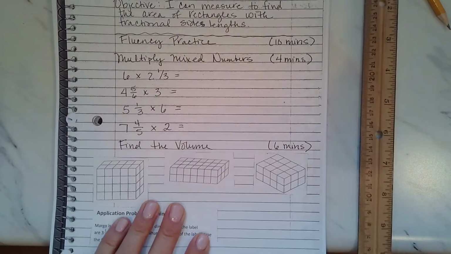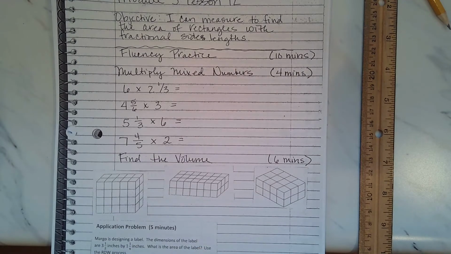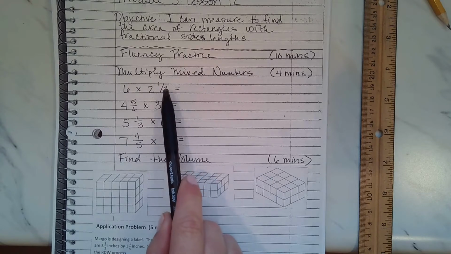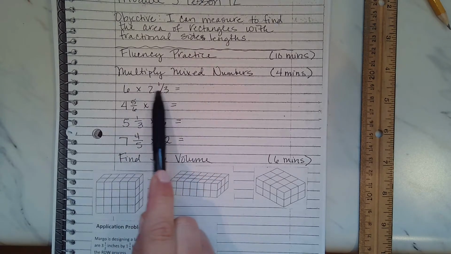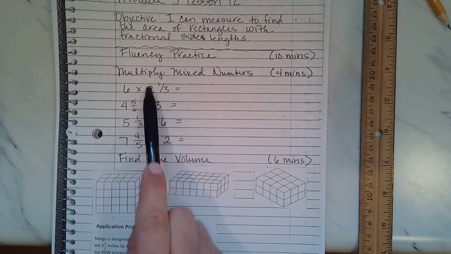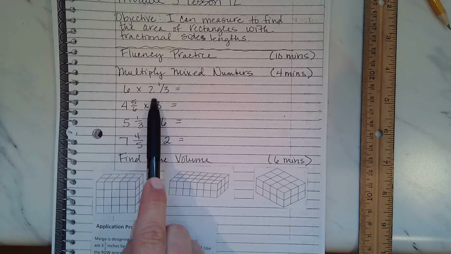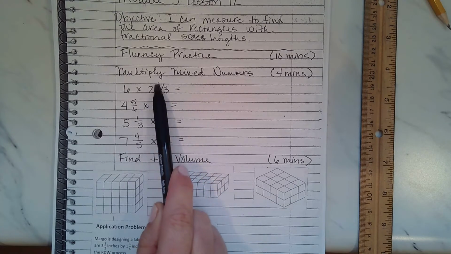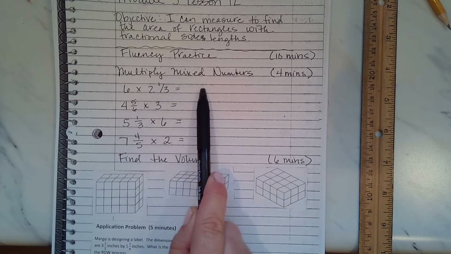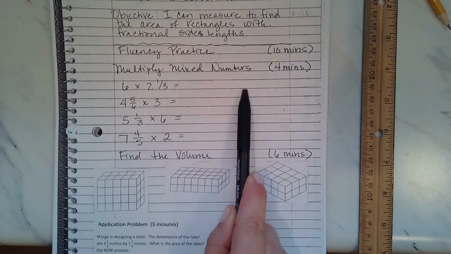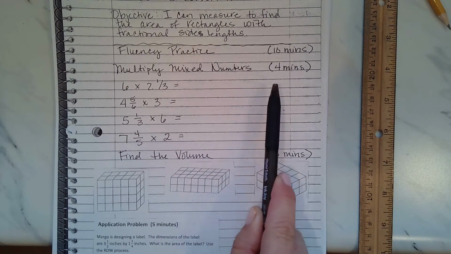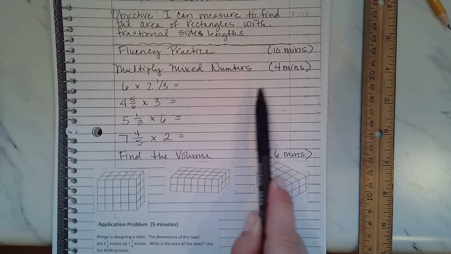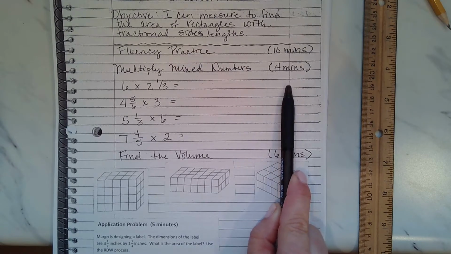I have mine. We are going to start with a little fluency. You're going to multiply mixed numbers. Now remember, when you're multiplying a mixed number, it has to be turned into what before you can multiply? That's right, an improper fraction. So you have to change it to an improper fraction before you multiply. Then you're most likely going to end up with an improper fraction, so you're going to have to do a little division, because remember, a fraction is really a division problem, to end up again with a mixed number.